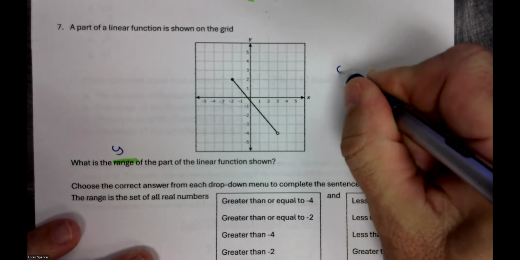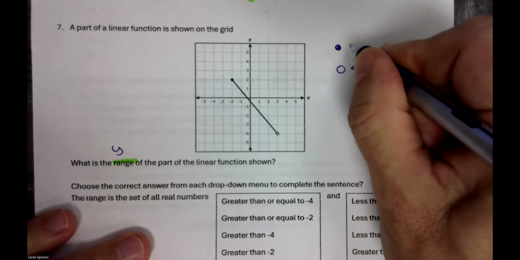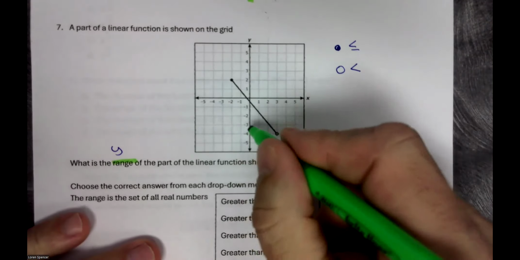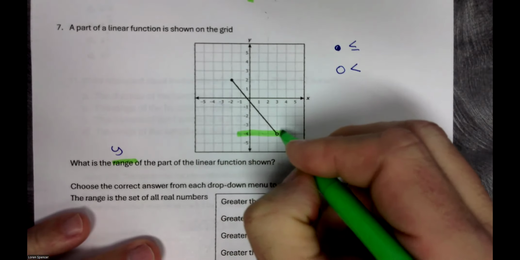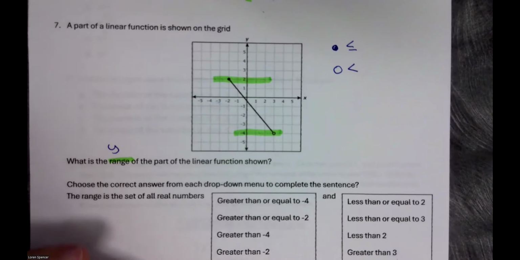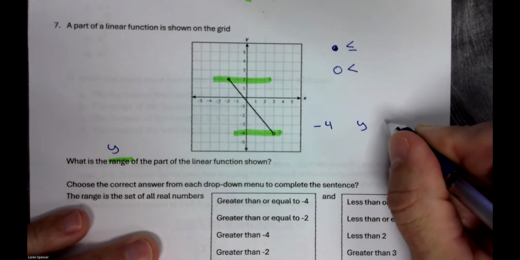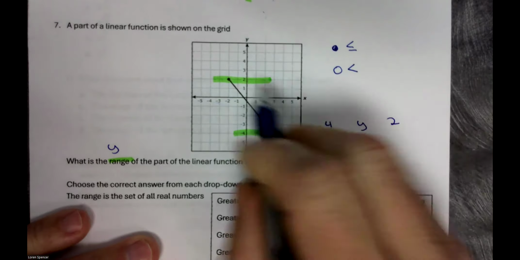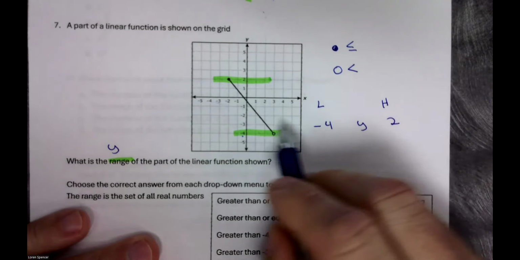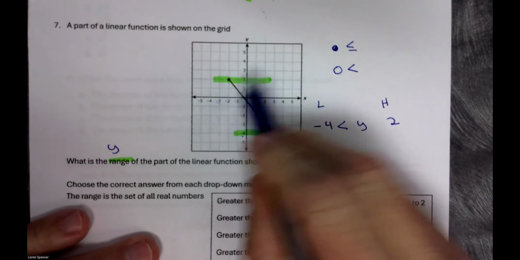Now keep in mind, if you have this symbol, you're going to get this. If you have this symbol, you'll get that. And we know we'll have Y in the middle. So we're going to start off with our values. Because we drew to the Y-axis, we know we're going to have -4, we know we're going to have Y, and we know we're going to have a 2, because this is the low, because we always start at the low and go to the high, or bottom to the top. Now this is a hollow. Hollow gets that symbol, and solid gets this one.